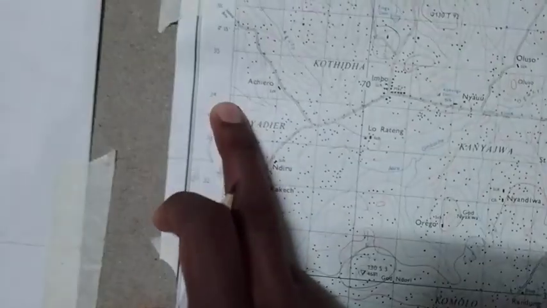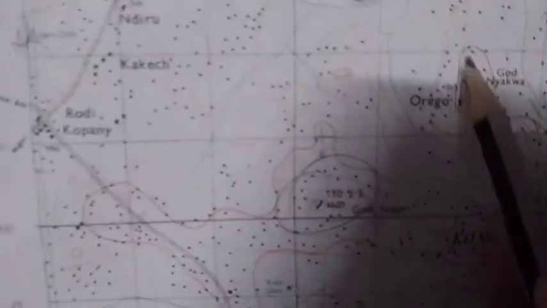So you find 34. So your grid reference will be reading as 71, 34. That's the correct answer. If it was a 6-figure grid reference, you will have that 71-34. Then you come and find this.